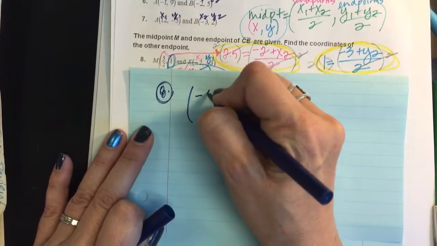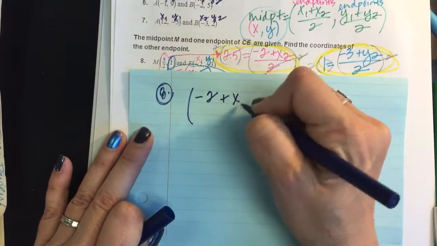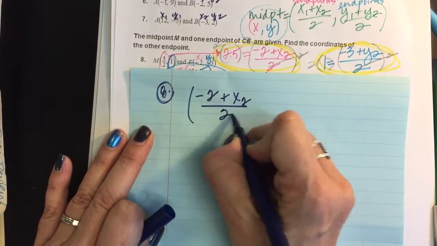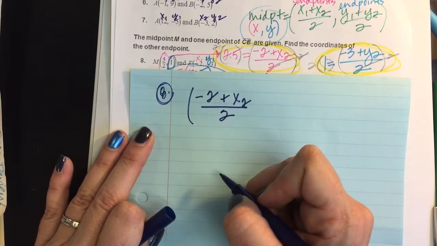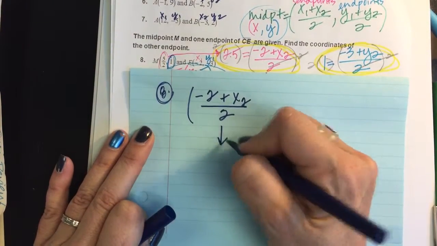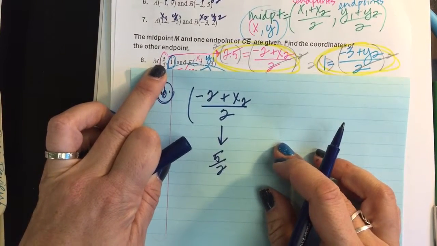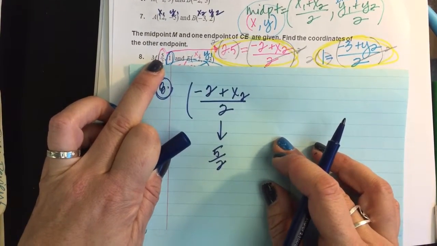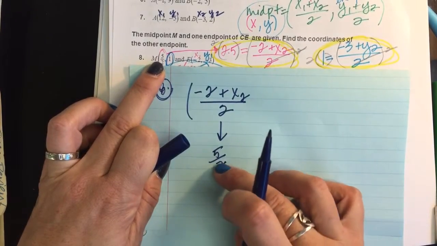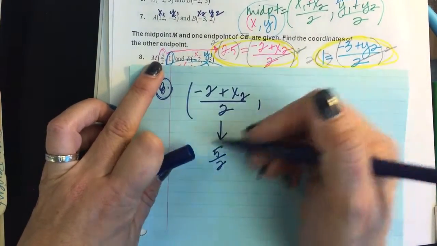So when it comes to the x values, it's -2 plus some missing x value divided by 2. And when I do that math, this is going to produce 5/2 because they gave me the midpoint. Now I'm going to go do it on the y's as well.